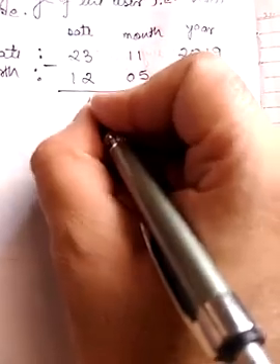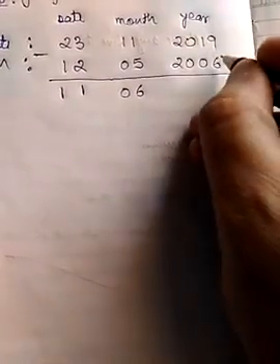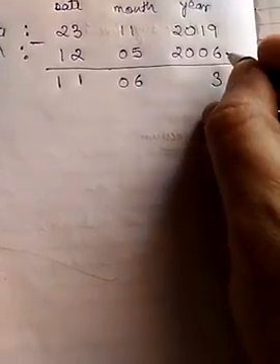The simple logic is subtract the date of birth from the current date. You will get here, it is 3 minus 2, 1. This is 6, let us minus, it is 9, 3, 1, 13.